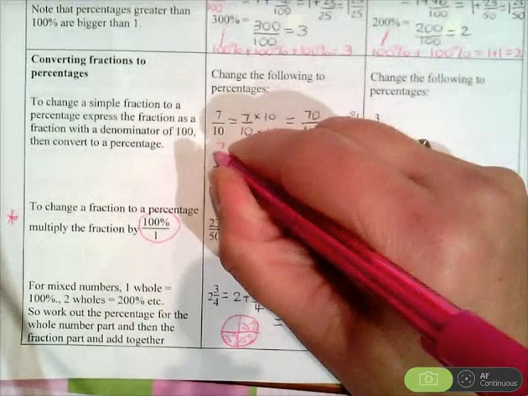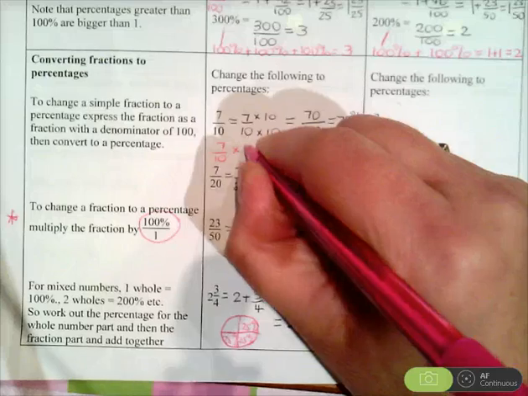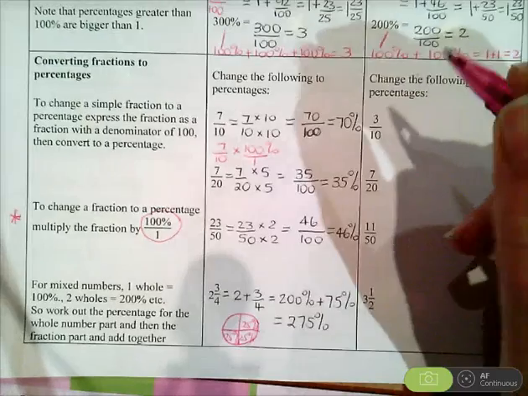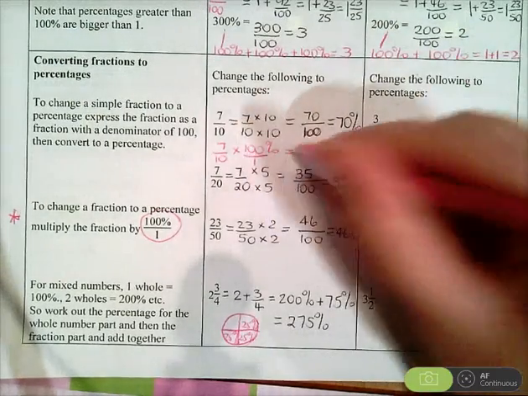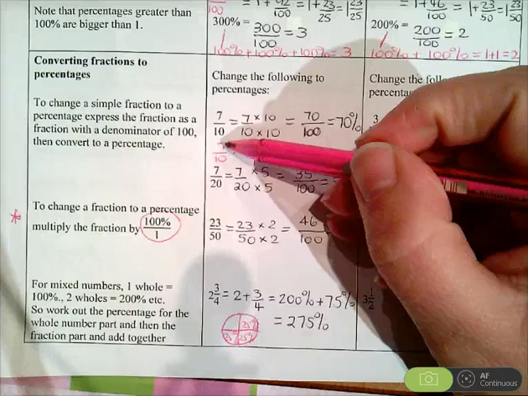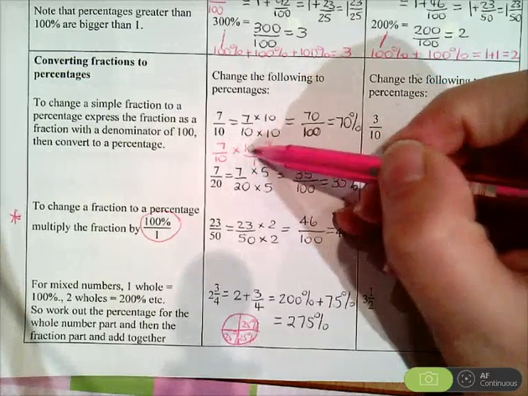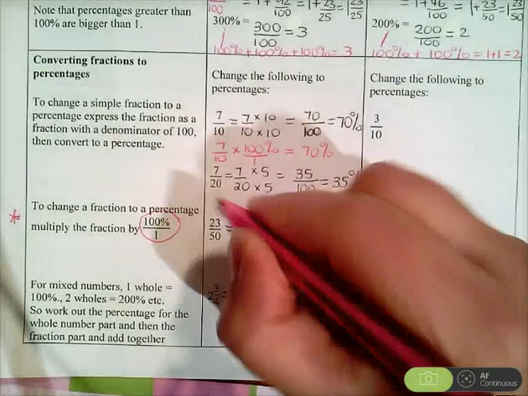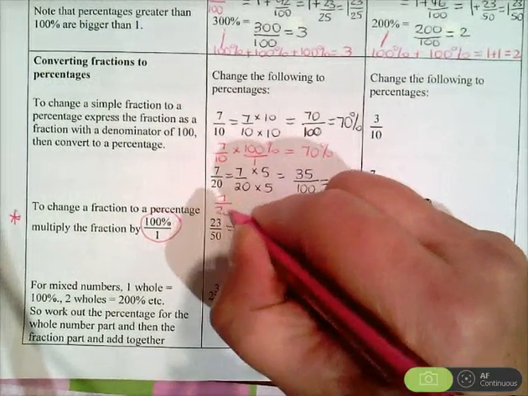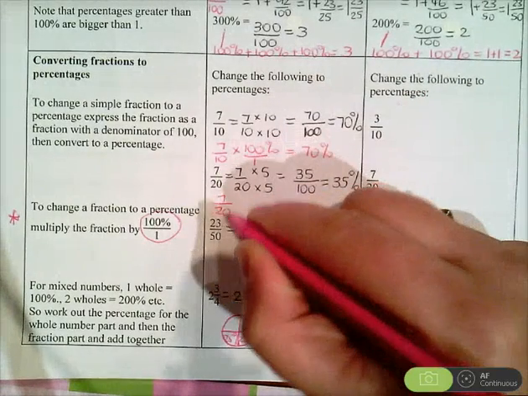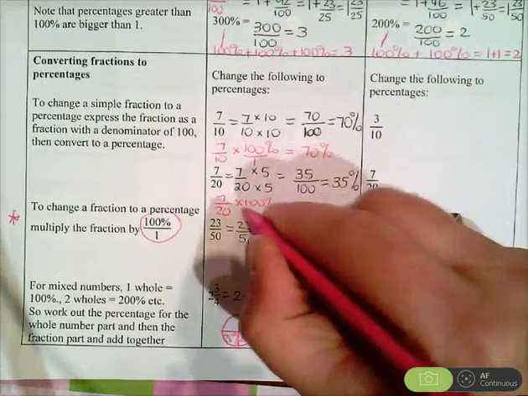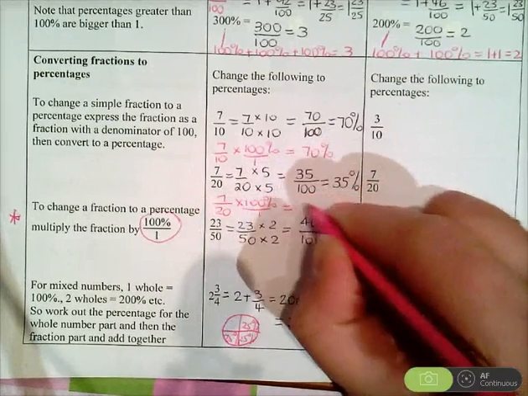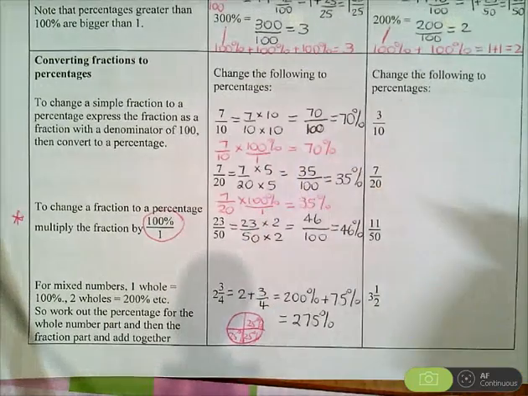So for example, with this first one, you would do 7/10 and you would times it by 100% over 1. We're going to do more of this when we do this topic later, but if you have a calculator, you would just go 7 over 10 times 100 and your answer would be 70, and then we just write the percent symbol. Same with the second one: you'd write 7 over 20 times 100% over 1, and you would go 7 divided by 20 times 100, and your answer would be 35%.